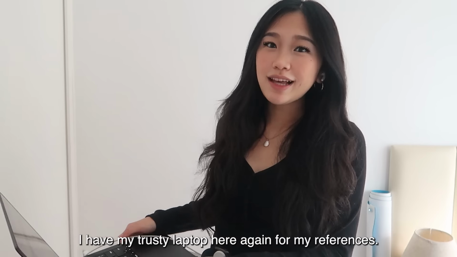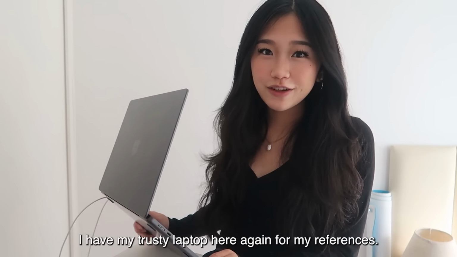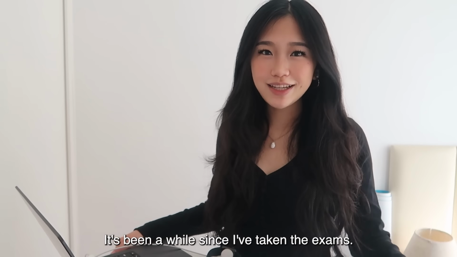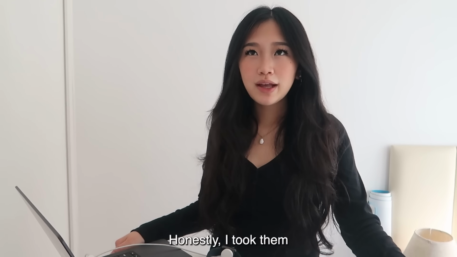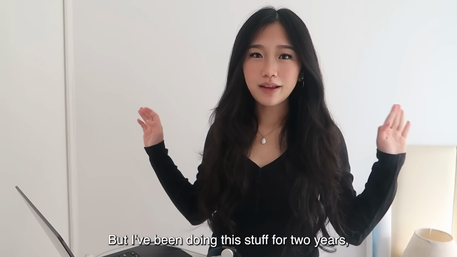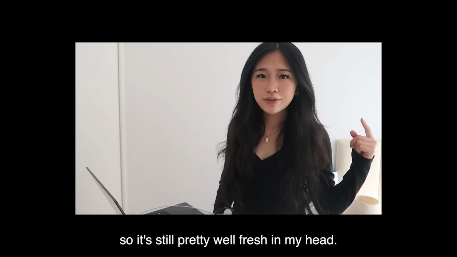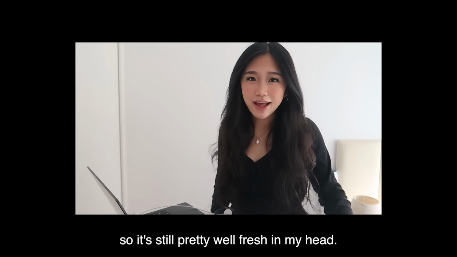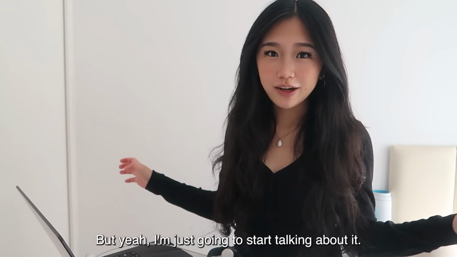I have my trusty laptop here again for my references. It's been a while since I've taken the exams, honestly. I took them last year, May to June, so it's been basically half a year, but I've been doing this stuff for 2 years, so it's still pretty fresh in my head. But yeah, I'm just gonna start talking about it.